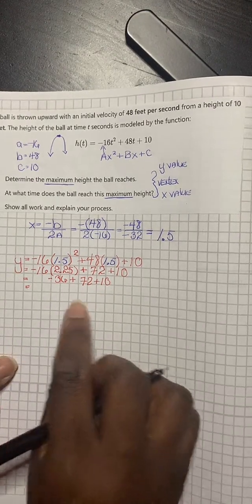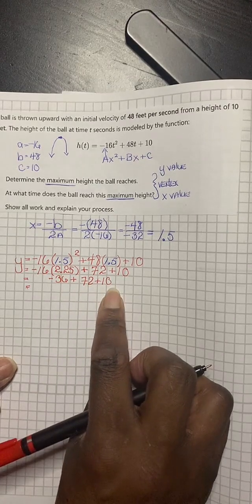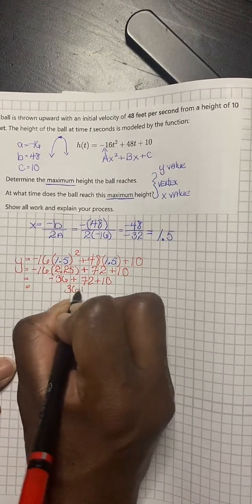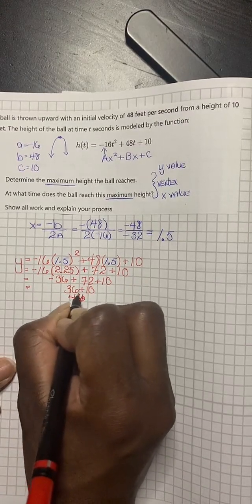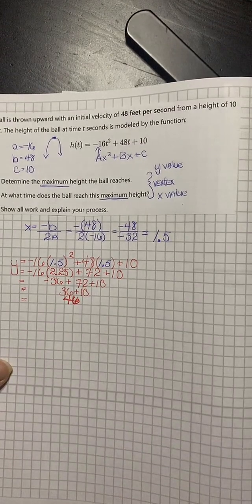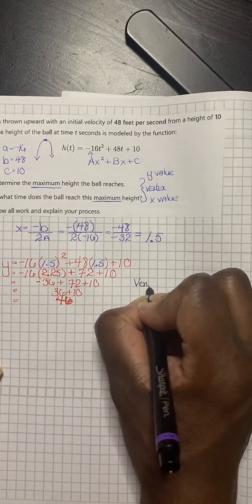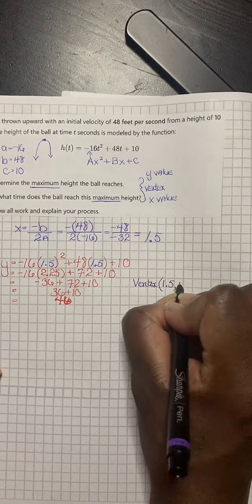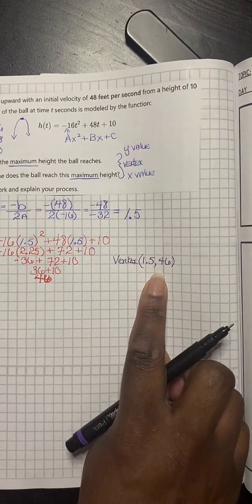So we have negative 36 plus 72 plus 10. That means it's a positive 36 plus 10. That'll give me a positive 46. Oops, I said 46 and I wrote 4. So you just found your vertex. Your vertex is 1.5, 46. Now use this information to answer the questions.